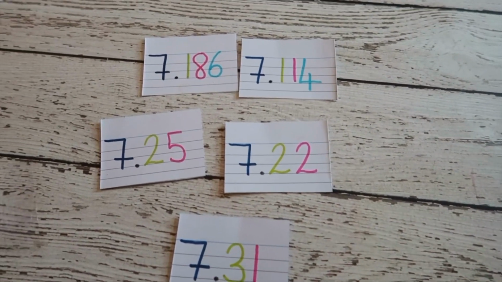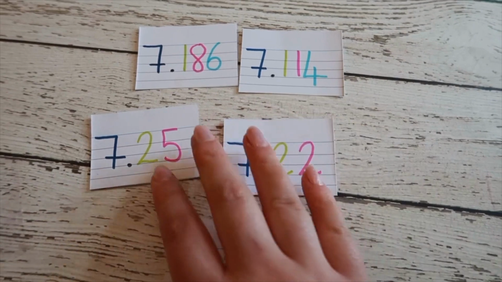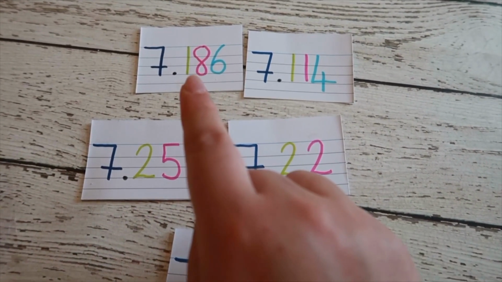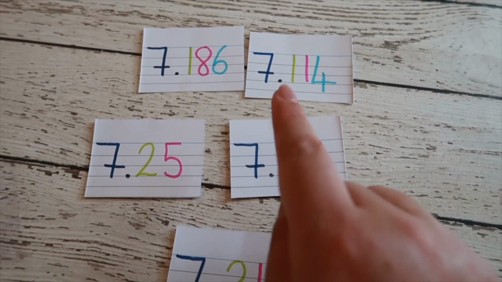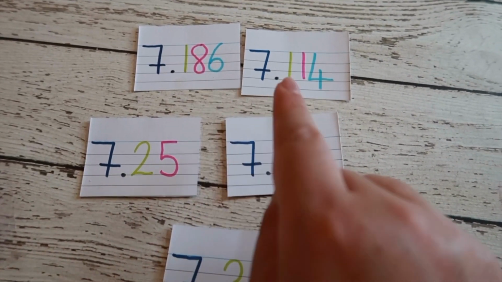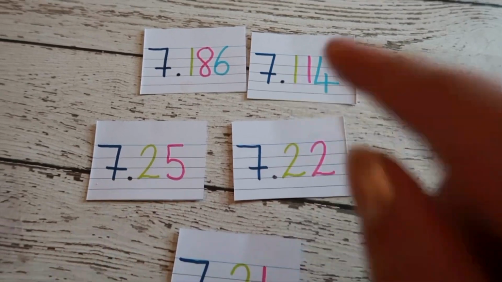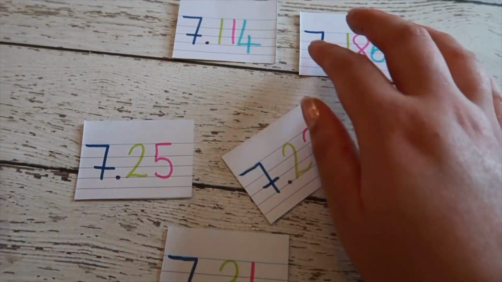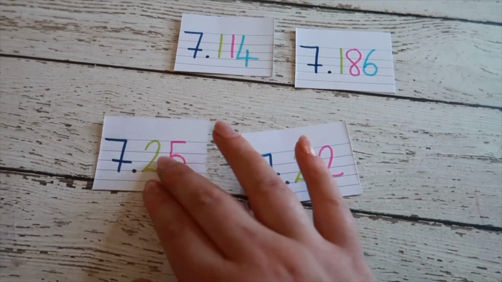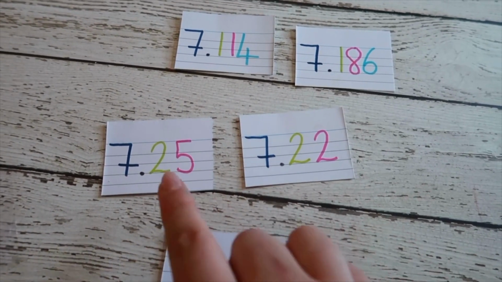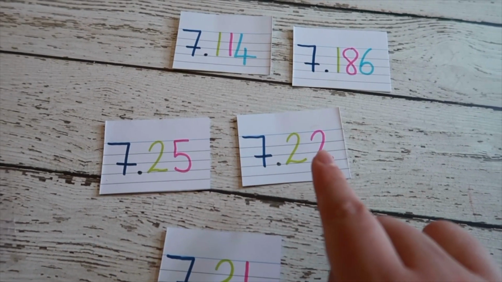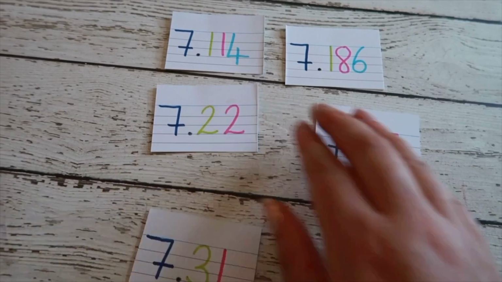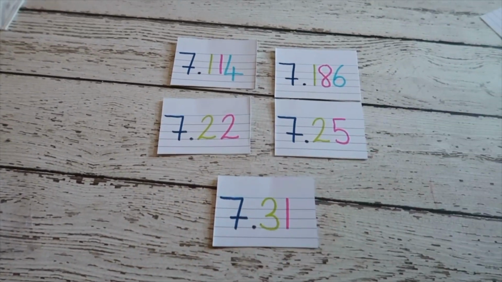So we've looked at the ones, we've looked at the tenths. Now I need to compare the ones that have got 1 tenth: 7.186 and 7.114. After we look at the tenths, we then look at the hundredths, and I can see that 1 hundredth, the digit in pink, is smaller than 7.186, which has 8 hundredths. And then again, I'm going to look at the hundredths for 7.25 and 7.22, and I can see that 2 is smaller than 5. So now we've ordered them.